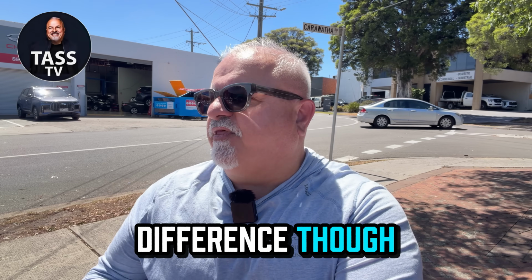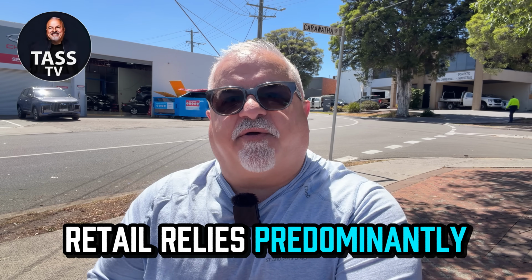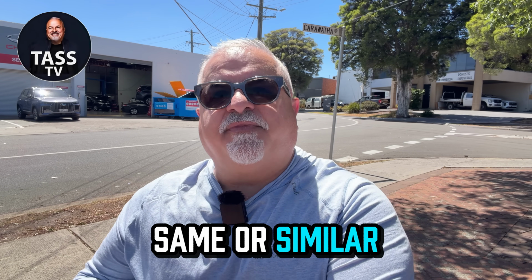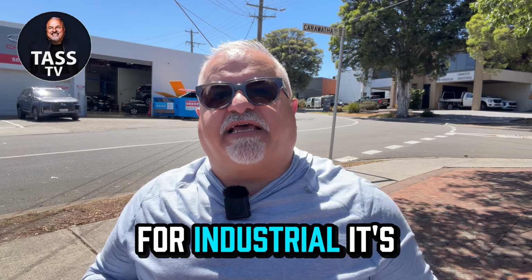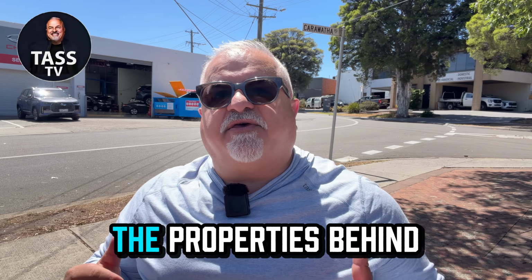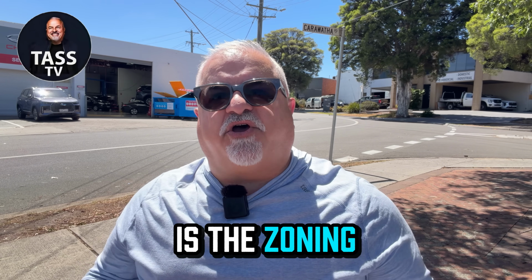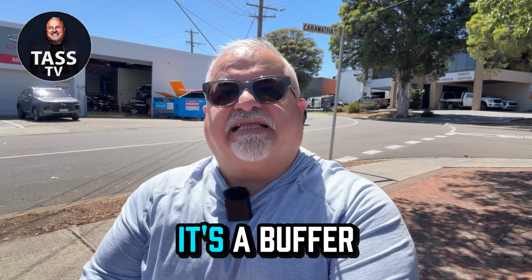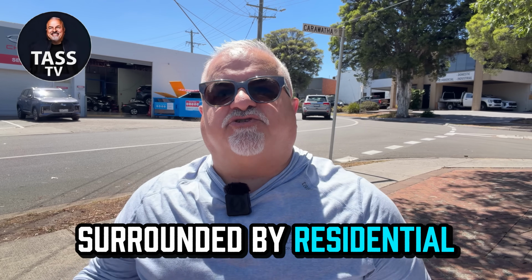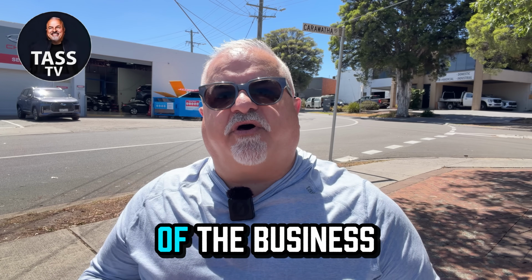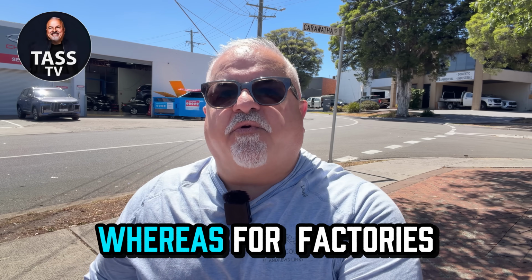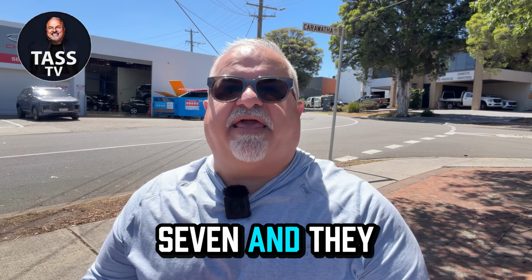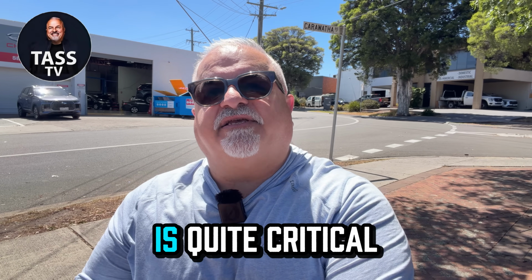You've seen the difference though between industrial and retail. Retail relies predominantly on the location. If a business is to move, the location needs to be the same or similar in terms of pedestrian traffic and exposure. For industrial, it's not that important. You can see the properties behind me, what's important is the zoning. The zoning will determine the type of businesses that can operate from there. Here, for example, it's a buffer zone because it's surrounded by residential properties, so the intensity of the business will be low to medium, whereas factories in an industrial 1 zone can operate 24/7 and they can be as loud as they like. So the zoning is quite critical.